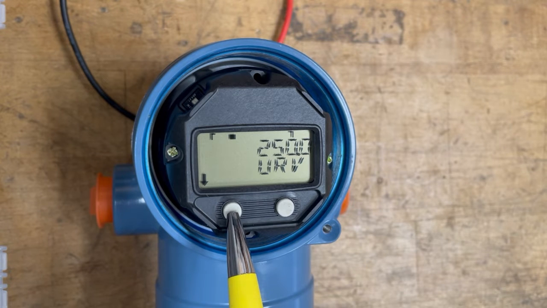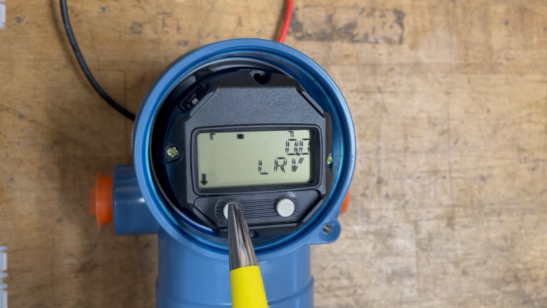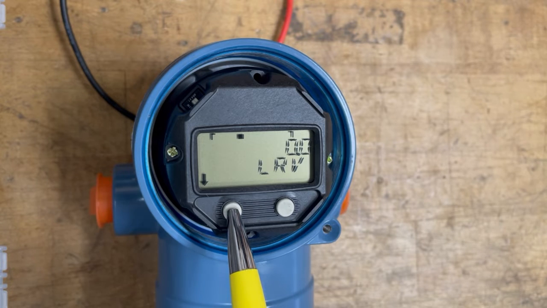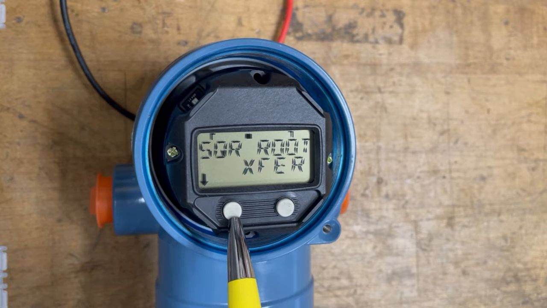Our upper range value, this is an important one, is 250 inches of water column. That's the way yours should be set up as well. Your lower range value should be 0. We're always a 0 base for a flow application. With no flow, you're going to have 0 differential pressure. Our transfer function is square root.